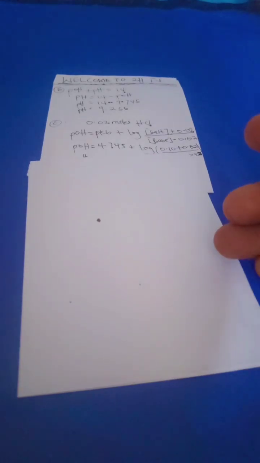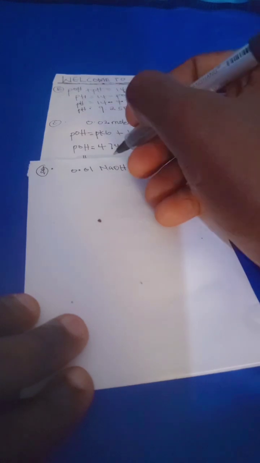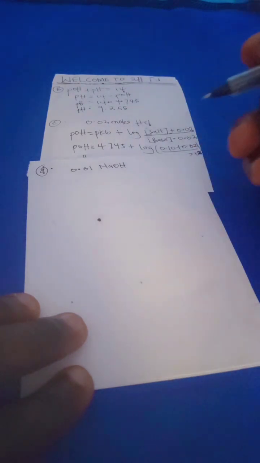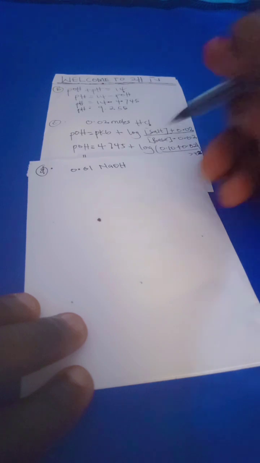So looking at part D of the question, which says that we should find the pH when 0.01 NaOH is being added. Since a base is being added, it will increase the base content by the same amount and decrease the acidic content by the same amount.